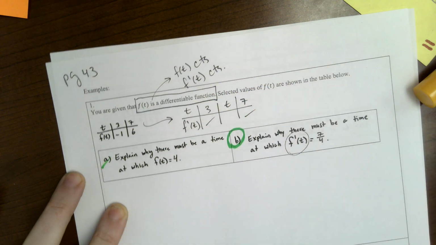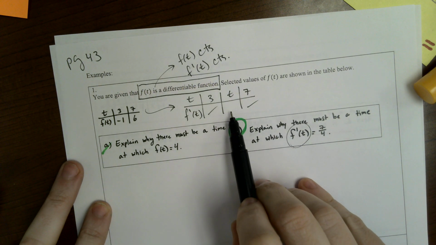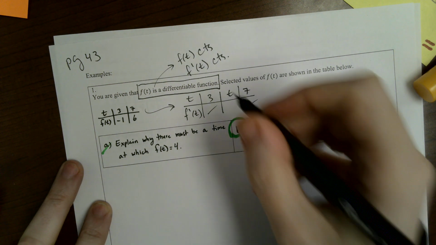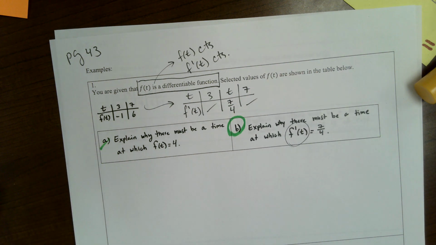We don't know anything about F prime at the endpoints. But what we want is to be able to say that that value exists in the derivative table. All right, so this is, wait, oh yeah, okay.